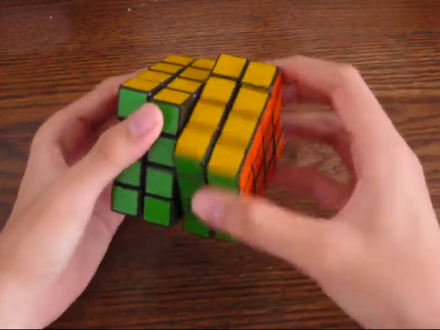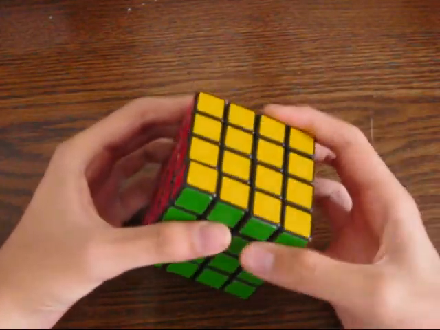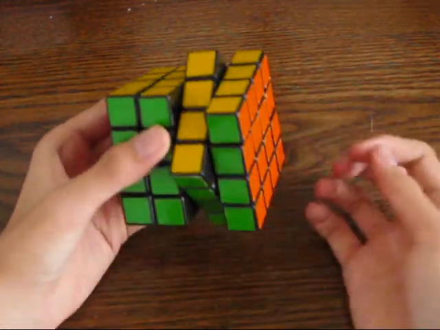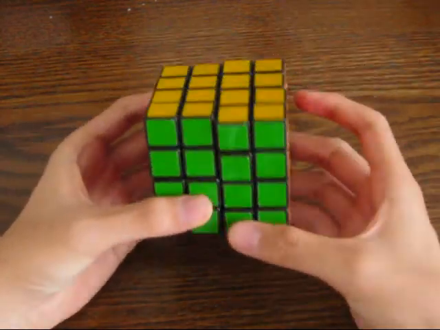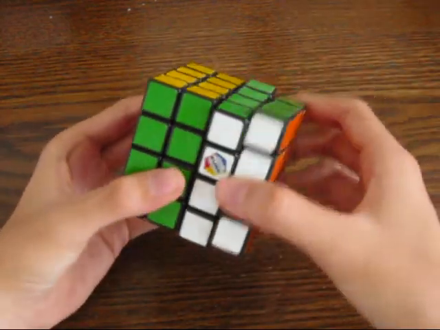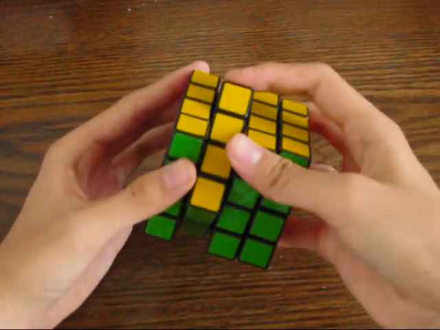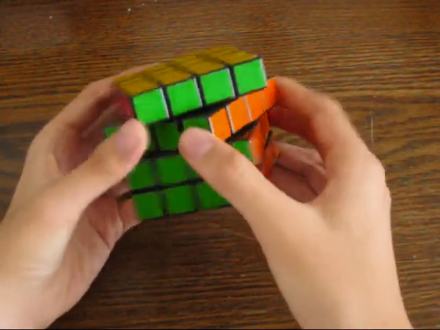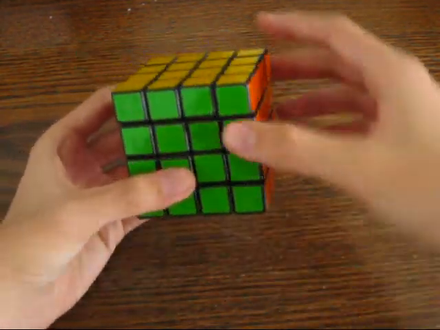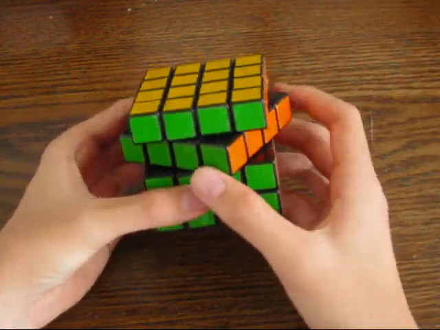But these inner slices also have notation. This inner slice would be little r, and R followed by a little r, and it follows the same direction as the R slice. As with this, L, little l, U, little u, and so on and so forth. And each is attached to their corresponding face.